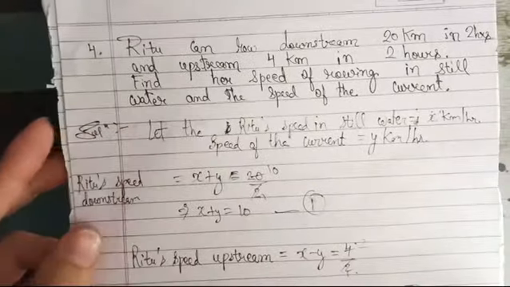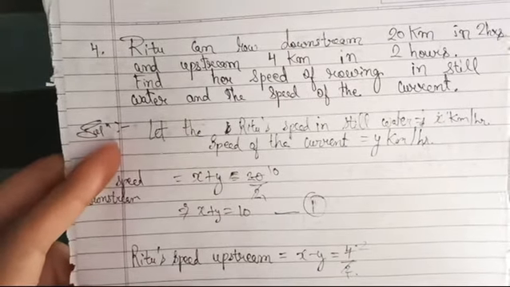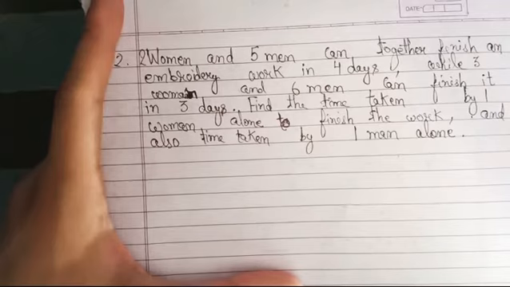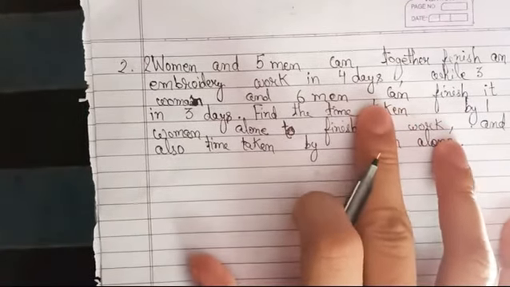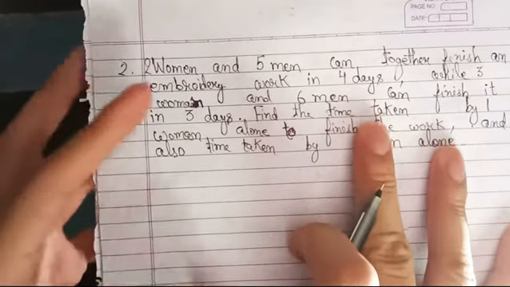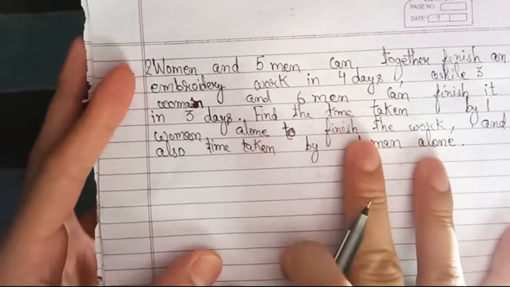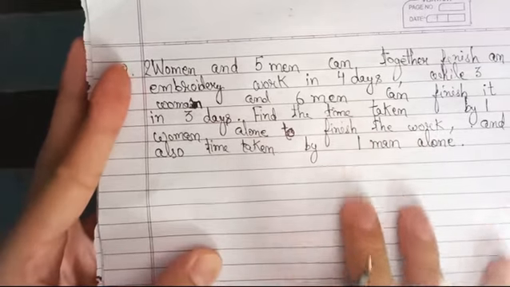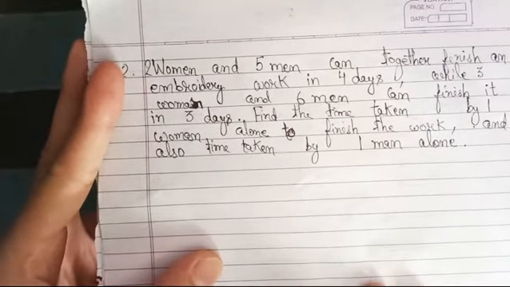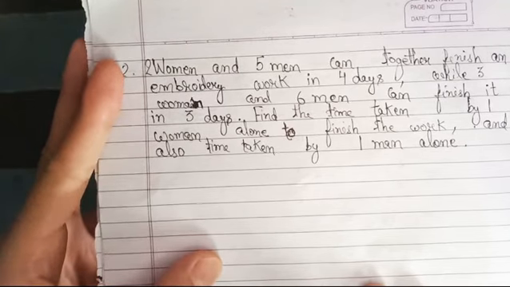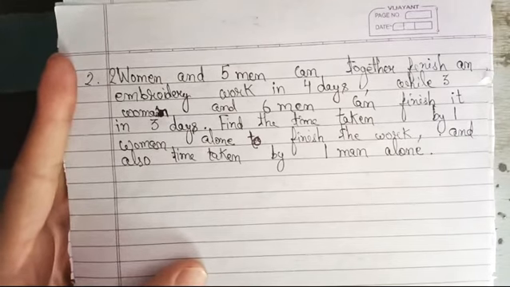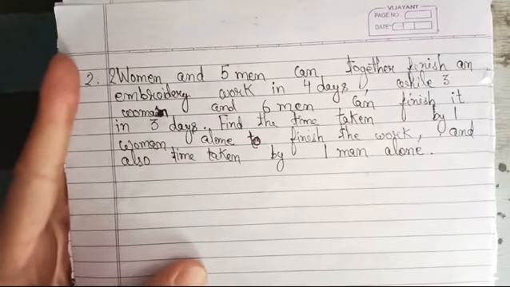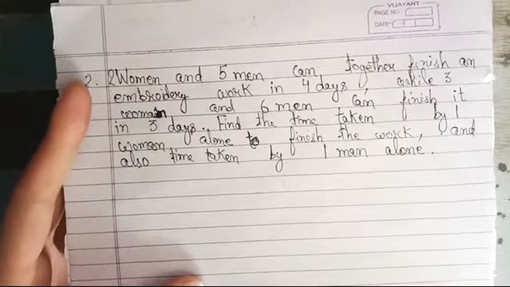Now the next question. Here 2 women and 5 men can together finish an embroidery work in 4 days, while 3 women and 6 men can finish it in 3 days. Find the time taken by one woman alone to finish the work and also the time taken by one man alone.